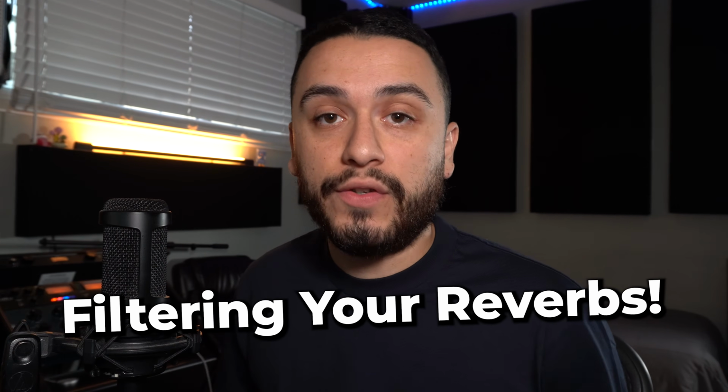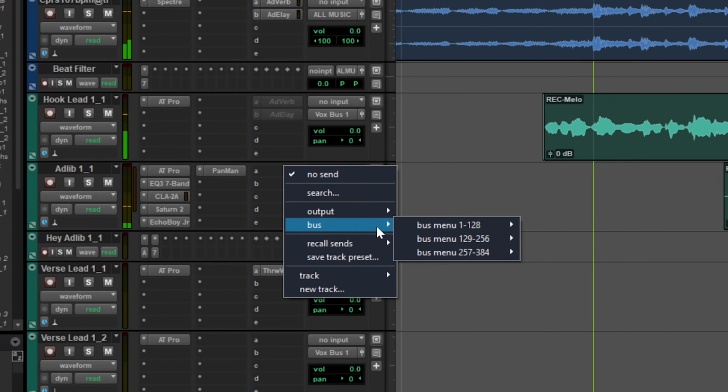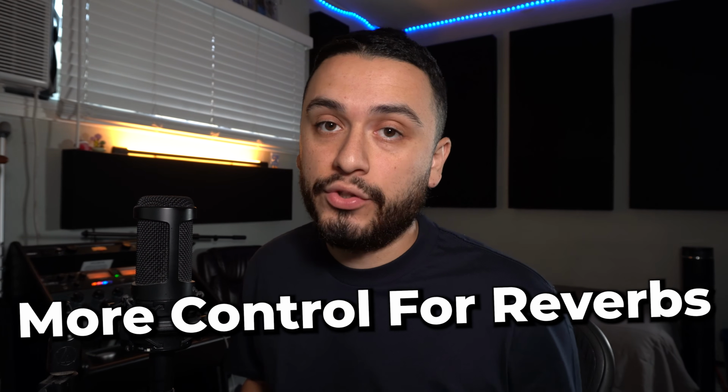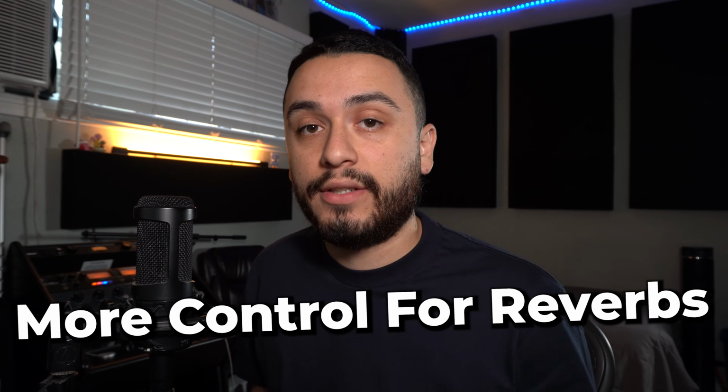On the note of keeping your mixes sounding clear and free from mud and clutter, another thing that'll also benefit the sound of your reverbs is if you use filters. Since we're using reverbs on sends, that gives us the most control over how much we're able to filter our reverb, giving us a more dialed in sound.